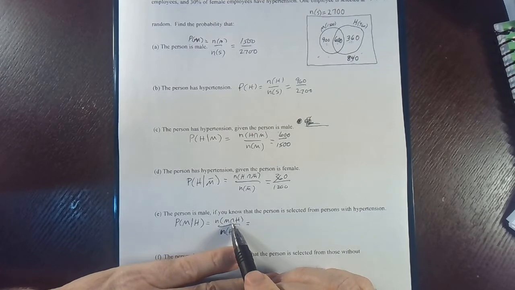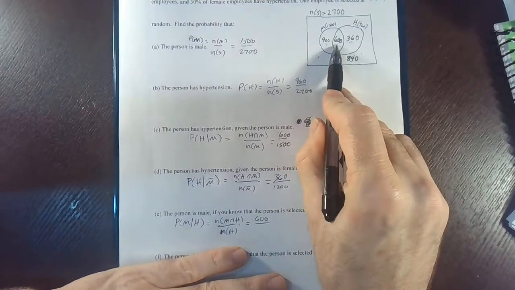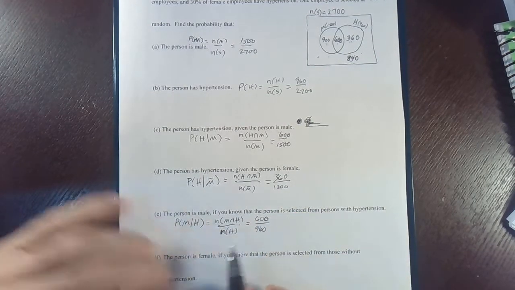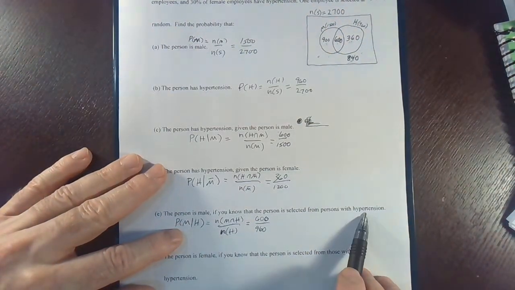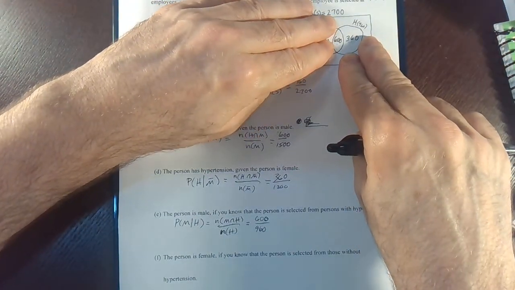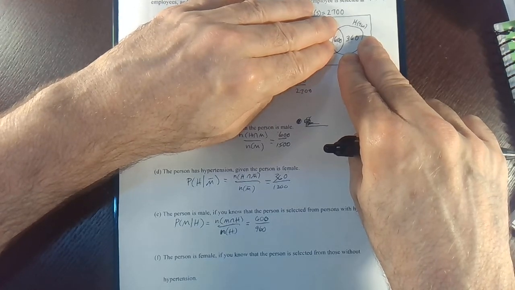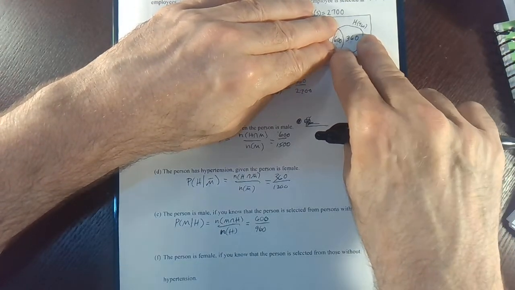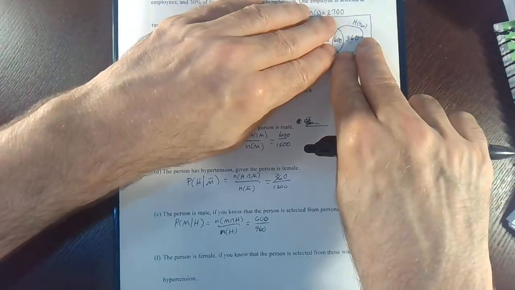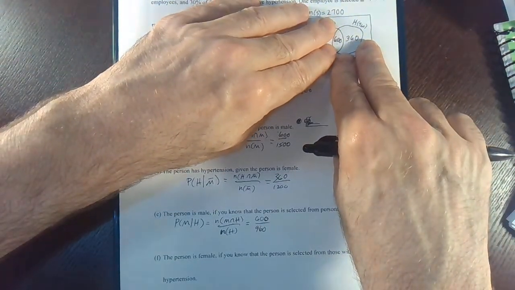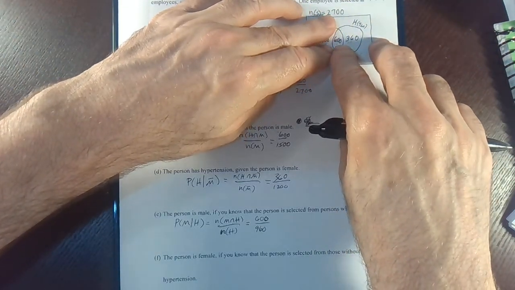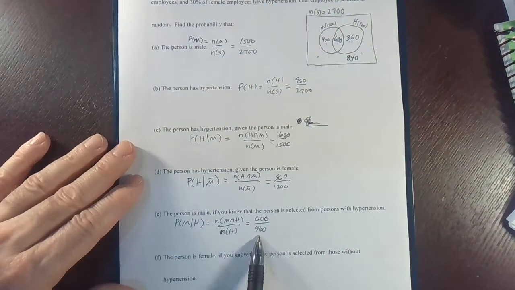How many elements are in M intersect H? That's 600. That's that right there. How many elements are in the H circle? 960. And let's look at that again another way. If you know the person was selected with hypertension, you're in that circle. That's like your universal set. Given they have hypertension, we're looking for the probability of male. Given you're in this circle, the 600 are in the male circle, the 360 are the females. So 600 of the hypertension people are male, and that's what we're looking for.